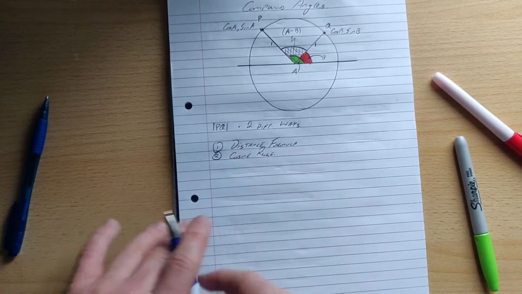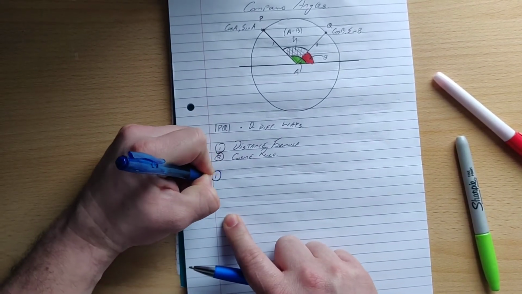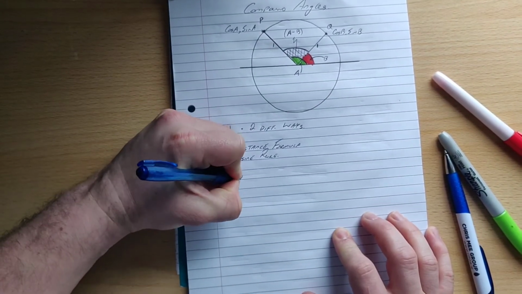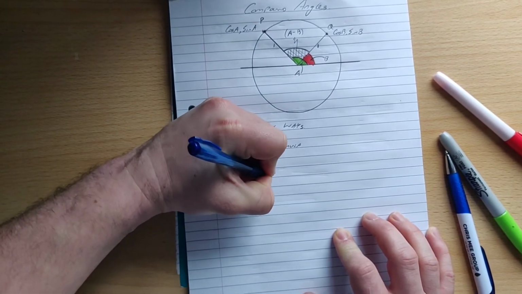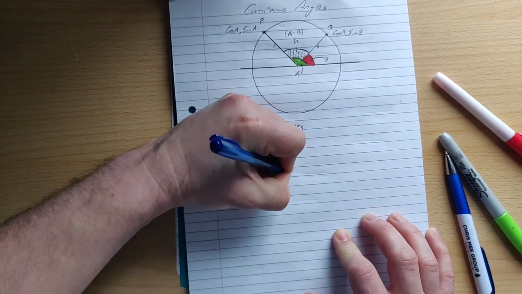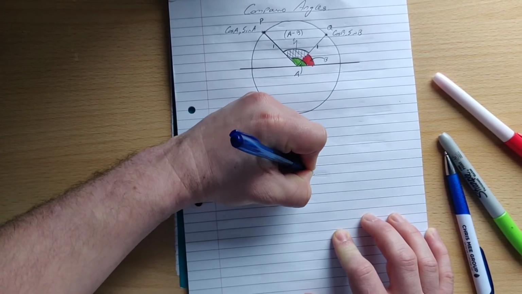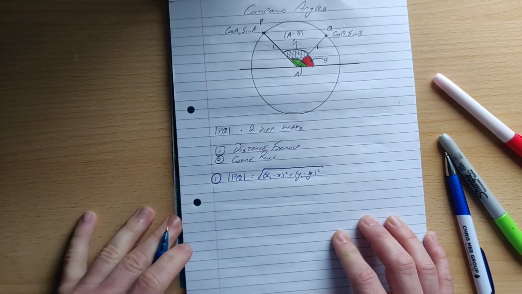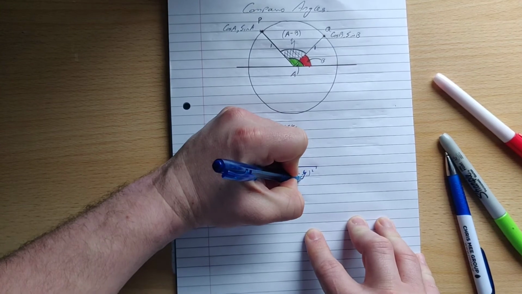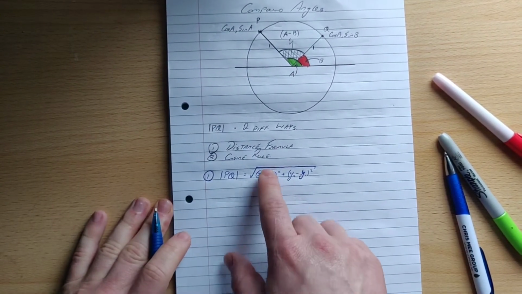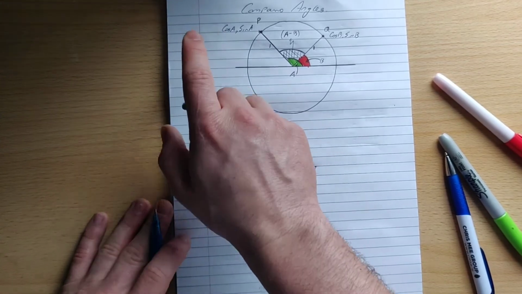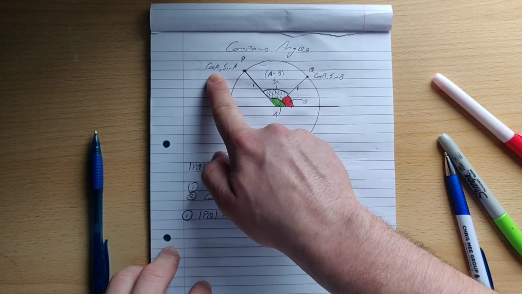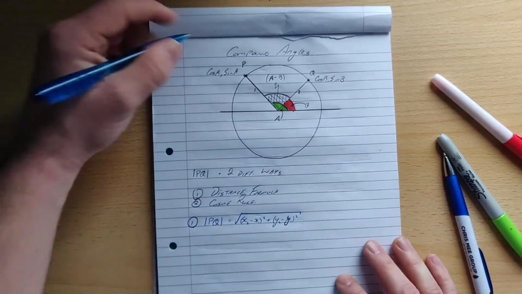Okay, so now just using this one, using the distance formula, I'll use the blue for this one. The distance formula between P and Q is the square root of x2 minus x1 squared plus y2 minus y1 squared, and it's the square root of all of that. Okay, so we're going to call this one x2, y2 and this one x1, y1.